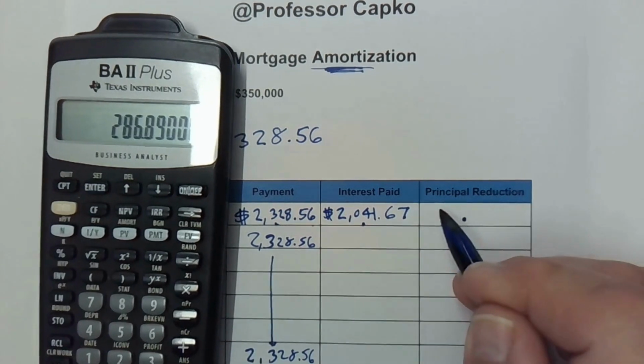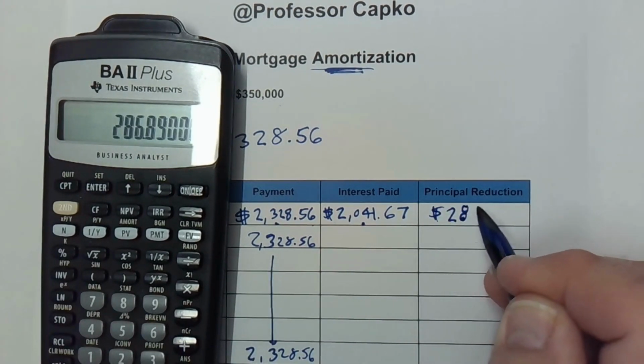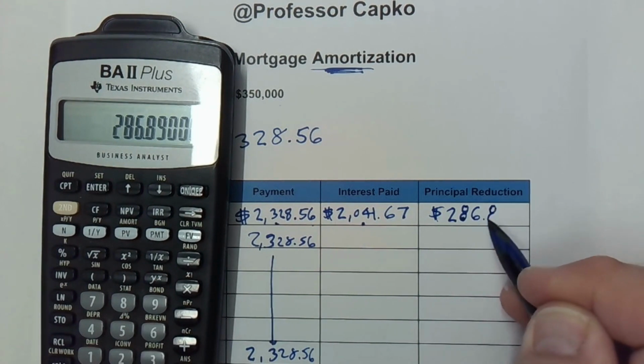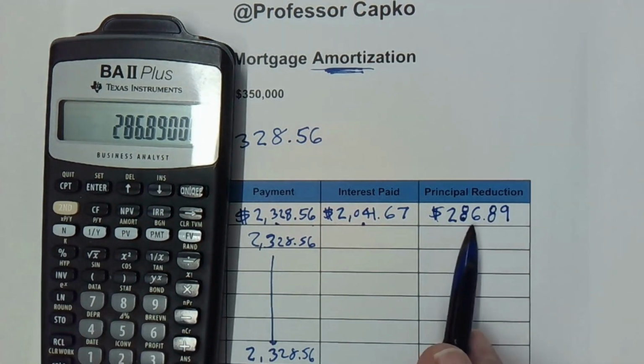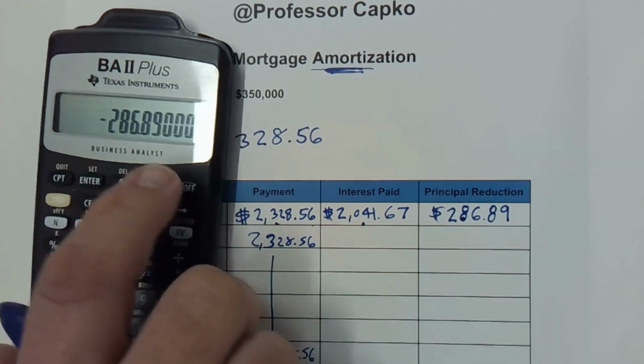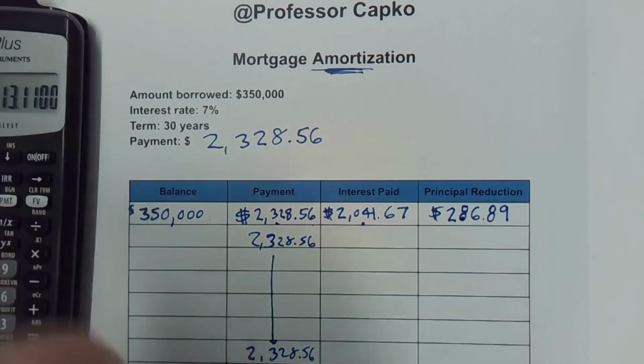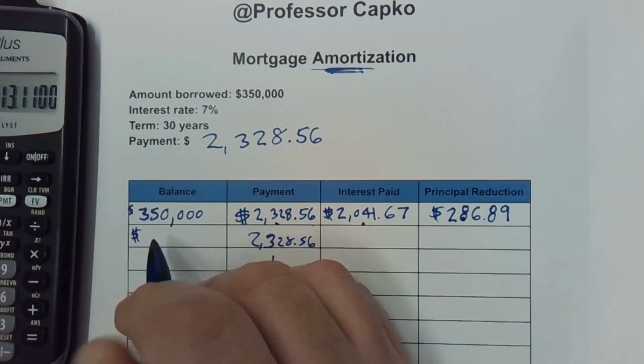That means only $286.89 goes to reduce the principal. That's a very small amount in the beginning. I'm going to subtract that from the balance, so I just put a negative number and I'm going to add it to 350,000 to get our new principal balance at the end of the first month.